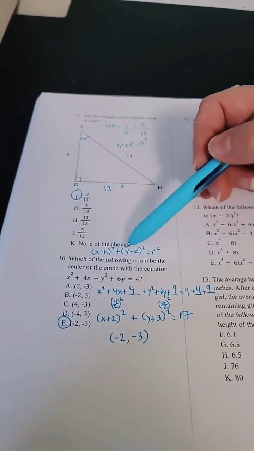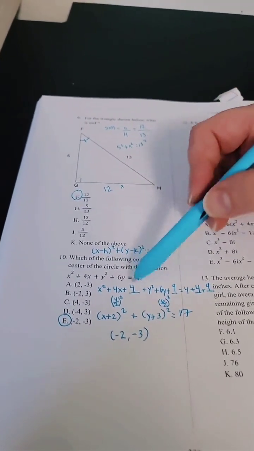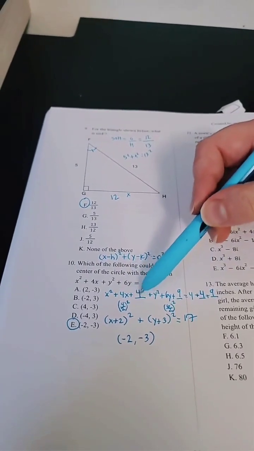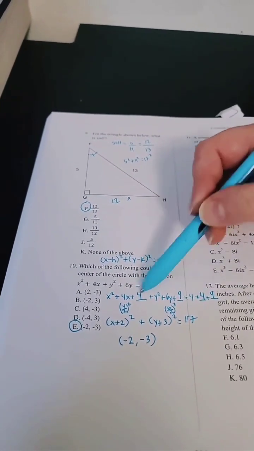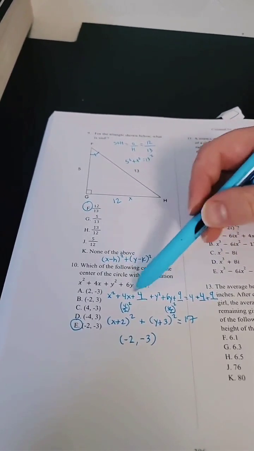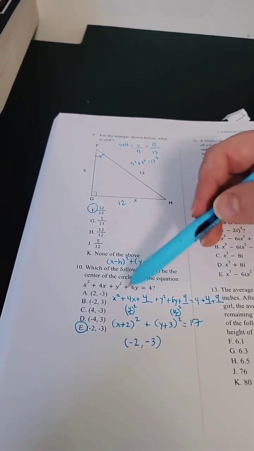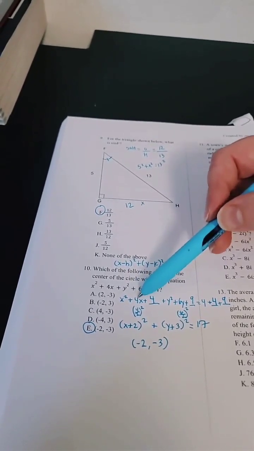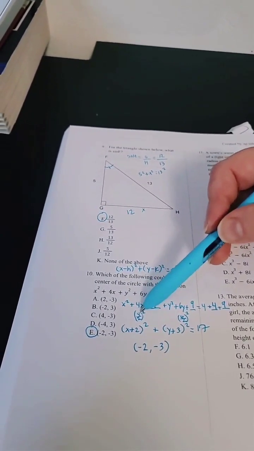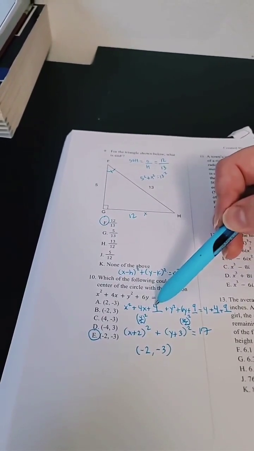So the way that we complete the square basically is you have to just put the x's together and the y's together, and you're adding a certain number to each of those groups, the group of x's and the group of y's. Now, the way you figure out what number to add is you have to remember that whatever number is in front of the x, you divide by 2 and square it. So 4 is the number in front, divide it by 2 and square it.